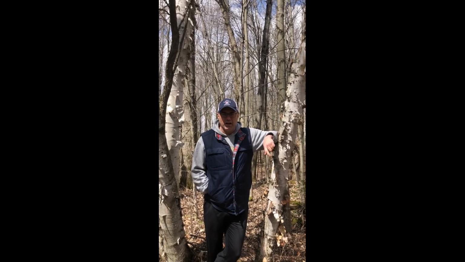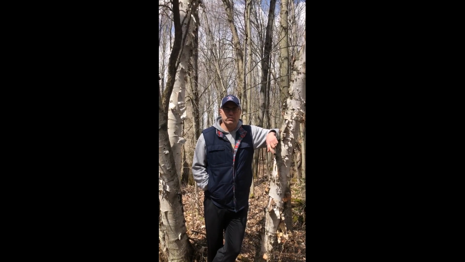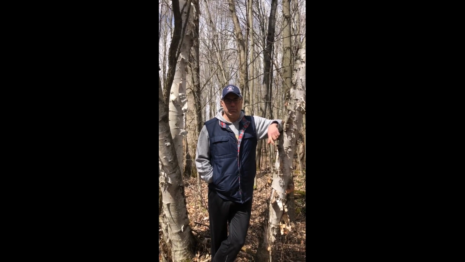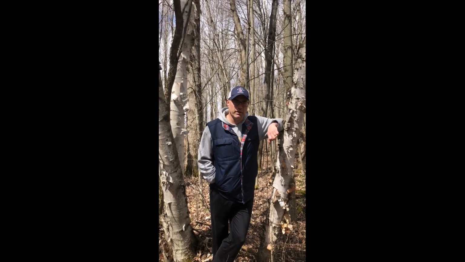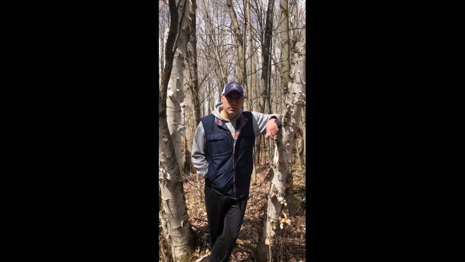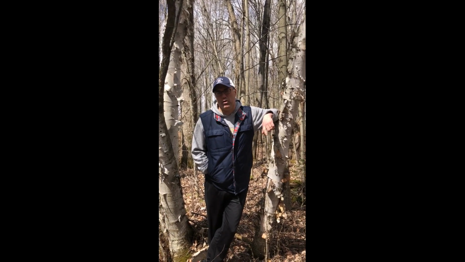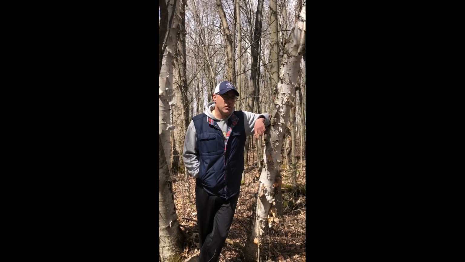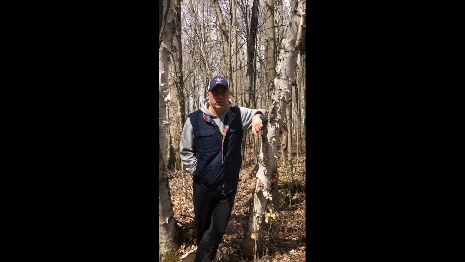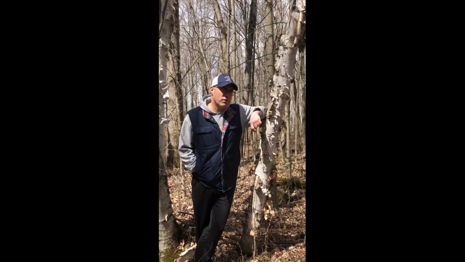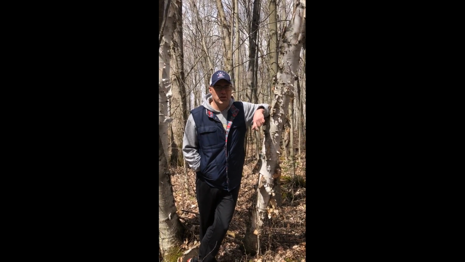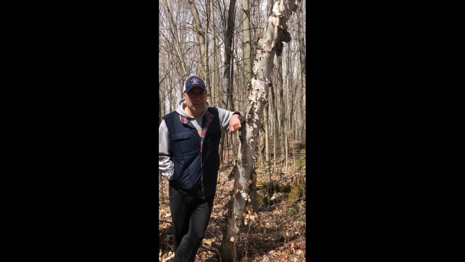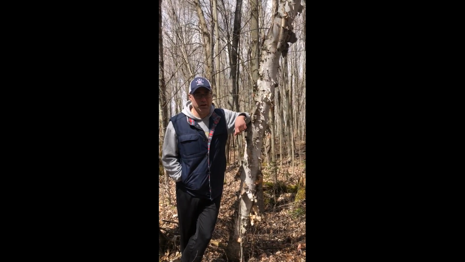Happy Earth Day. I thought it would be kind of a nice idea to go outside and show you some of the trees that are in our property line. I know we talked to you a little bit about making maple syrup, and now obviously, as everybody would know, you use maple trees for that, sugar maples specifically. I thought it would be kind of interesting for some of you to learn some of the characteristics of some of our trees that are native to Eastern Ontario, including the white birch tree that you can see I'm leaning up against right here.